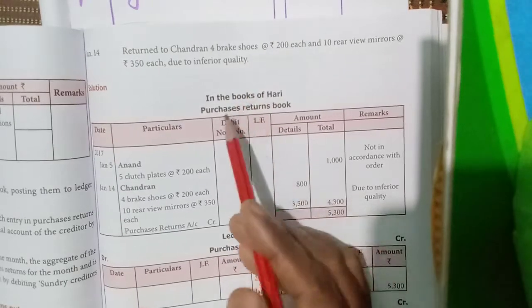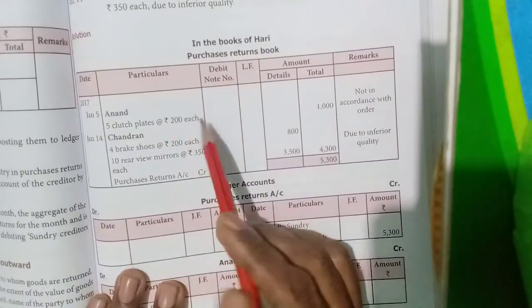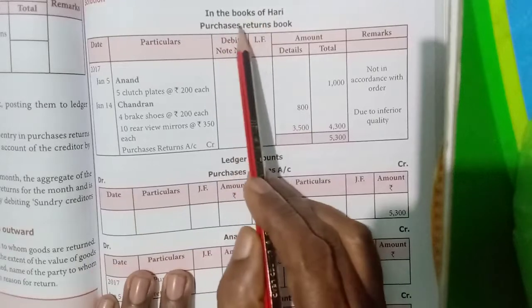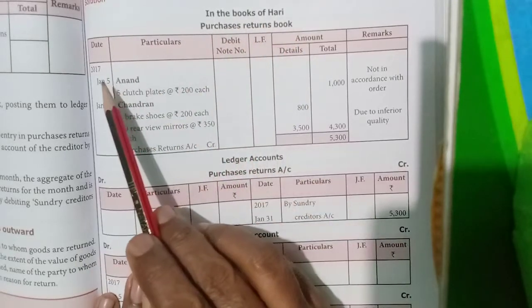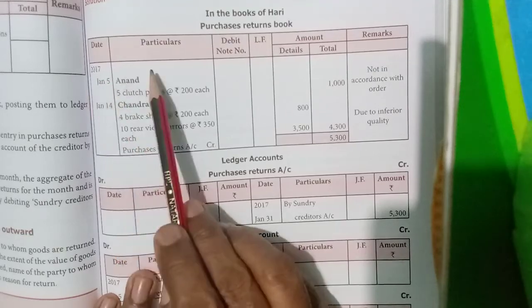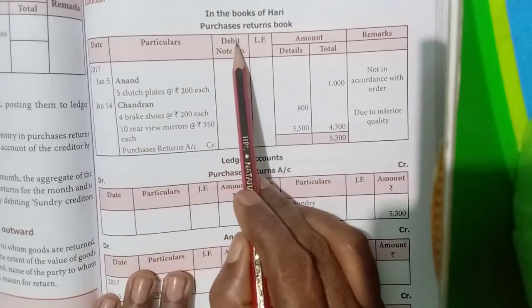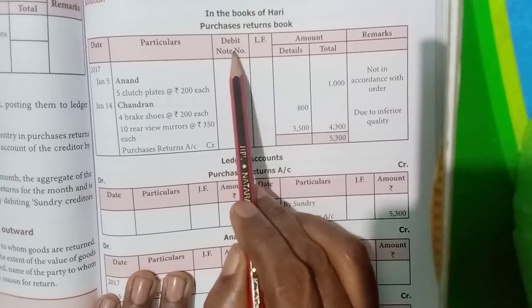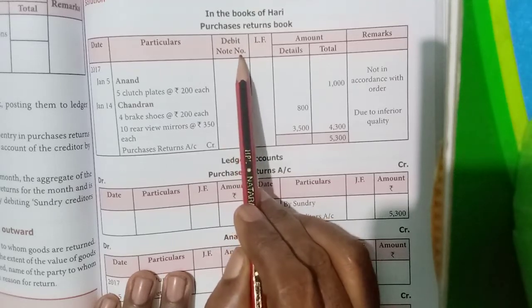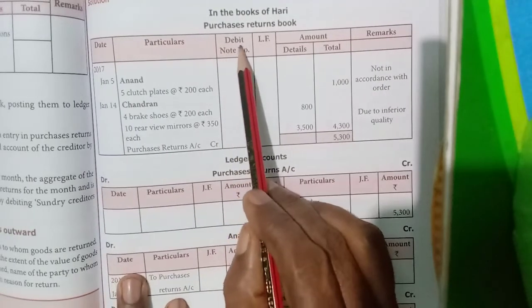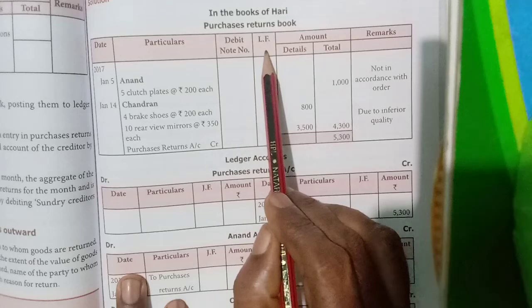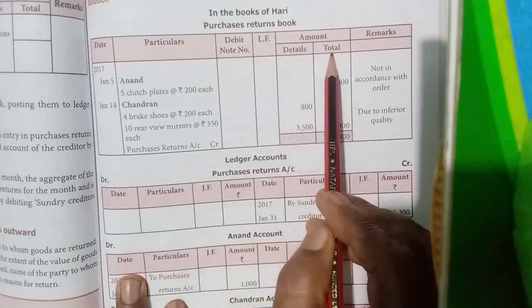So here we have not seen the format. Okay, I will explain the format of the purchase returns book. Same format only. It starts with date, then particulars. Next one, in the purchases book we enter the invoice number, but here we should write the debit note number. Then LF, amount, details, total.